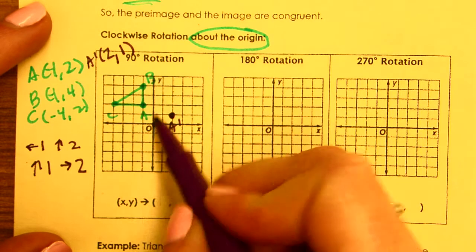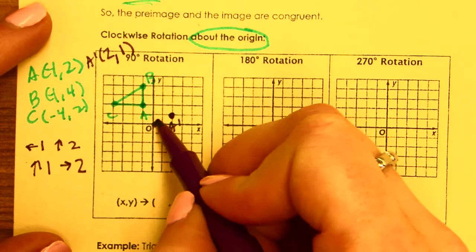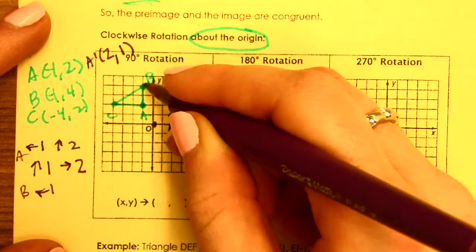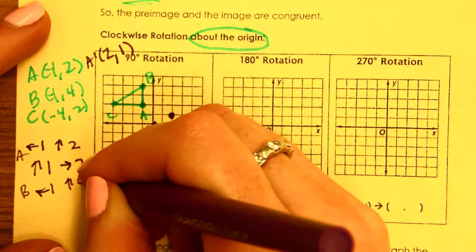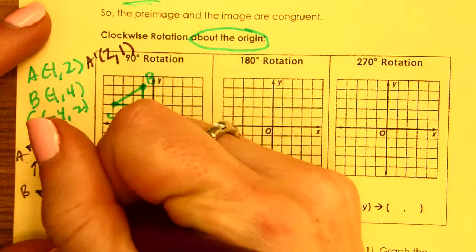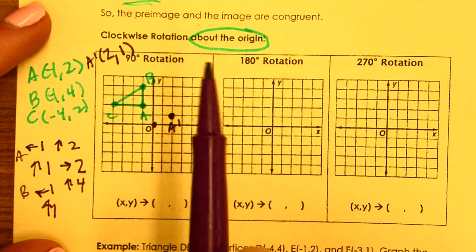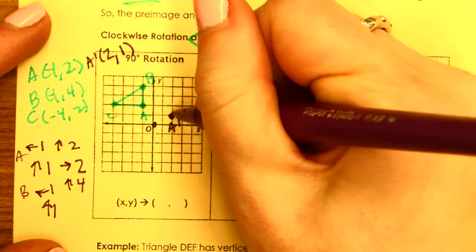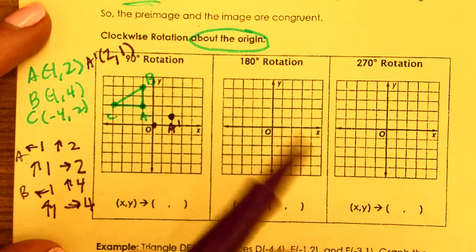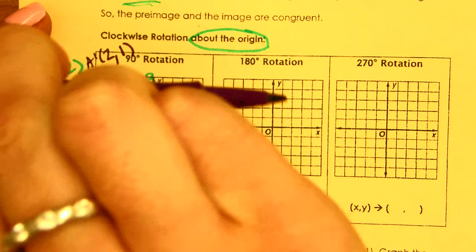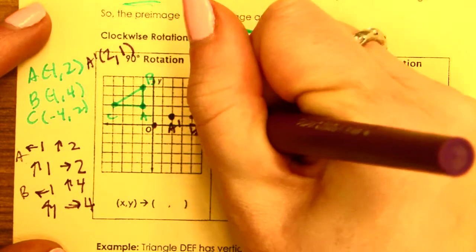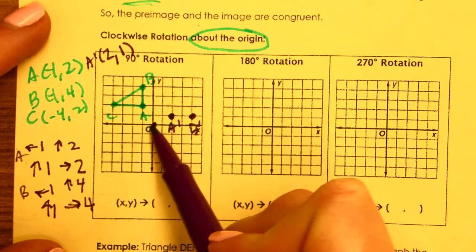Okay, to get from the origin to B, remember I always start at the point of rotation. To get from the origin to B, I went to the left 1, up 1, 2, 3, 4. Then 90 degrees clockwise from to the left would be up. So that's going to be up 1. 90 degrees clockwise from up 4 would be to the right 4. You can't really see what my pen is doing. So up 1, to the right 4. There's B prime.